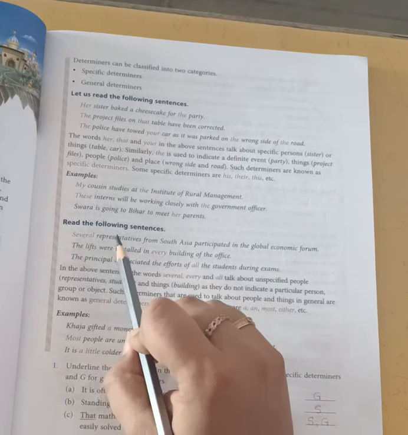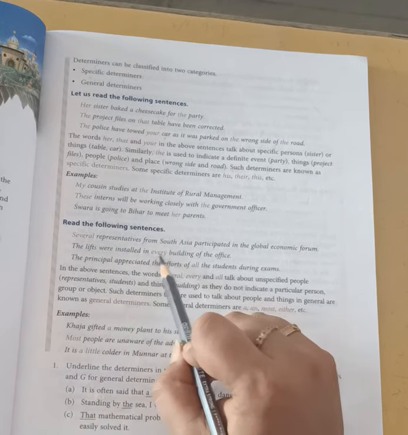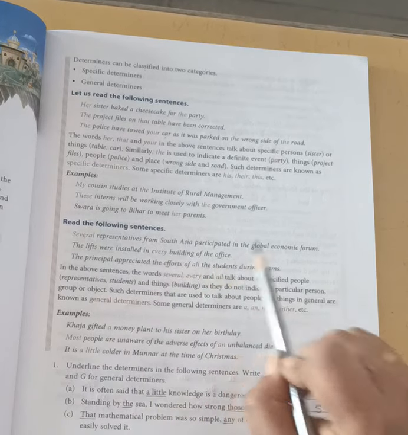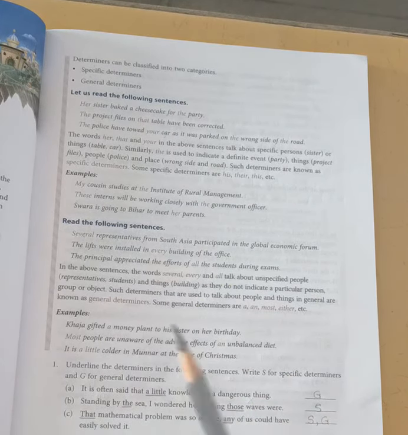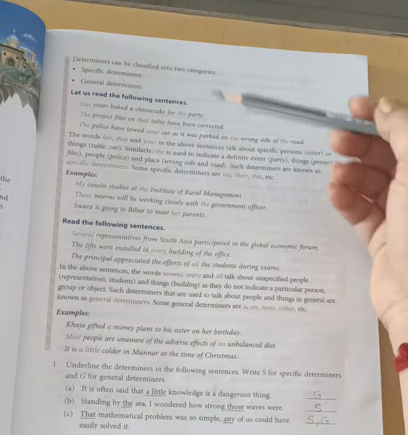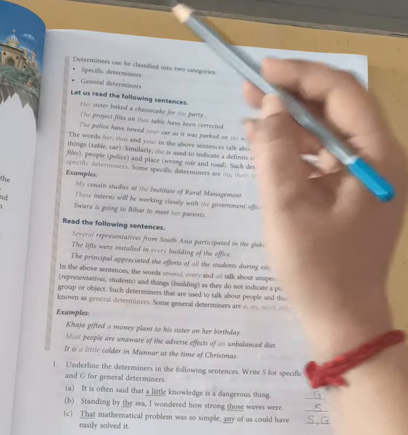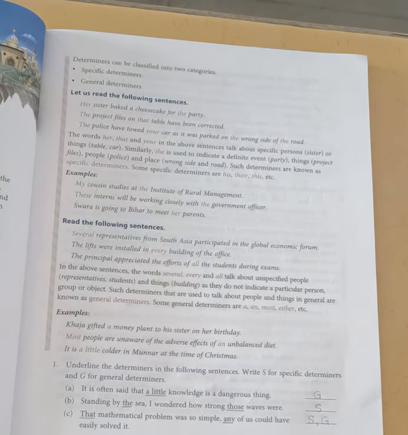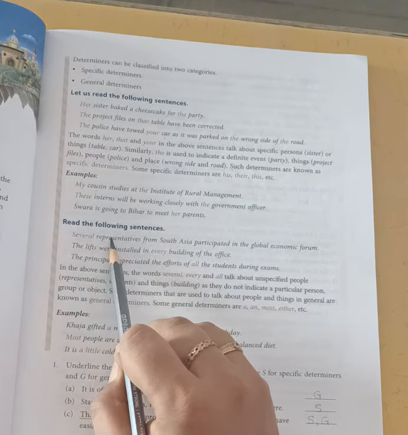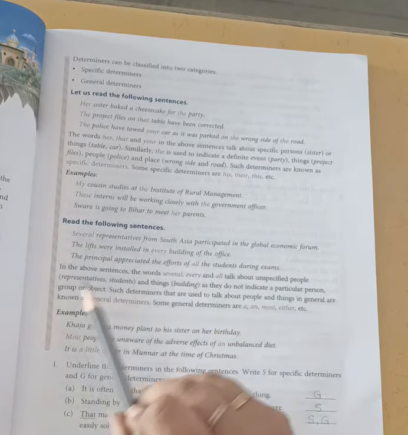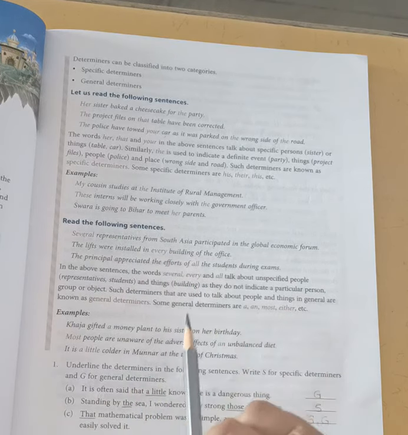Now, several representatives, every building, all the students. Students, see the difference. When we are talking about a specific determiner, we are talking about a particular noun. But here, several representatives, we are talking in general, every building, all the students.